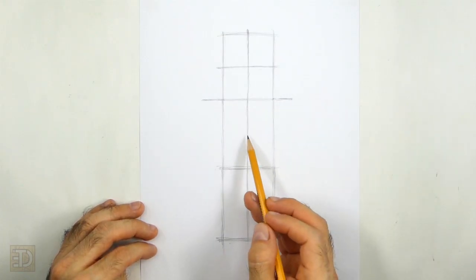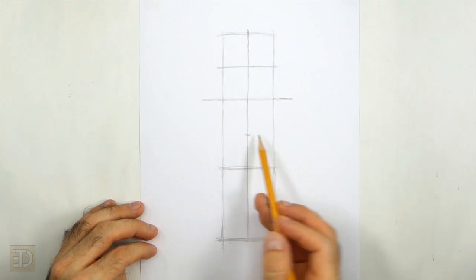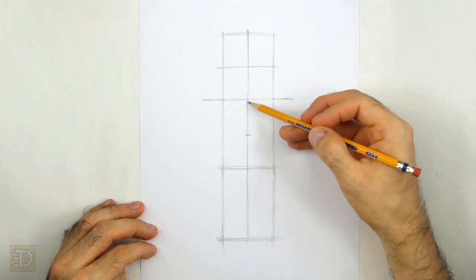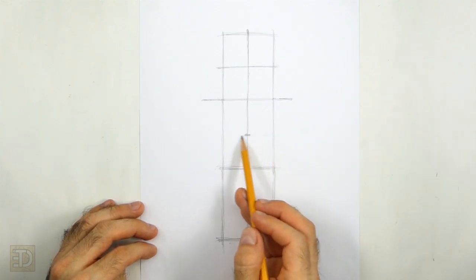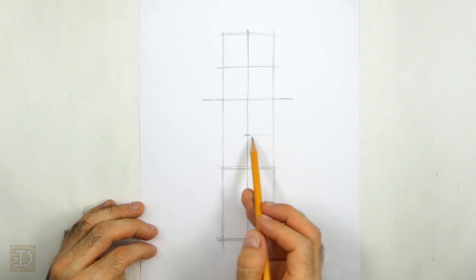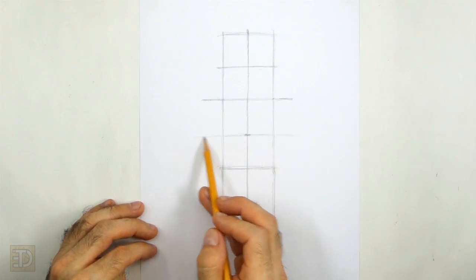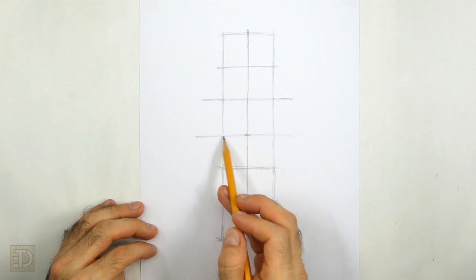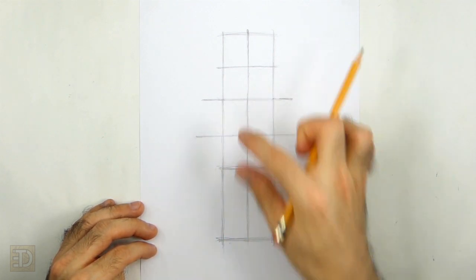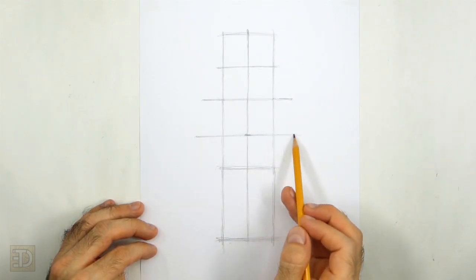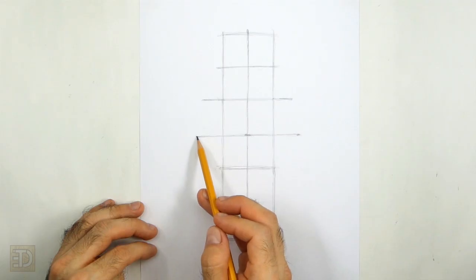Then in the middle of the rectangle for the body, make a small mark and pay attention to where the middle of this shape is. For me, it's right here. Then extend that mark to create a long horizontal line. Notice that this line is longer than the line at the top. Because the shape will be coming forward, you want to make the bottom part of the shape longer, so this horizontal line should be slightly longer.